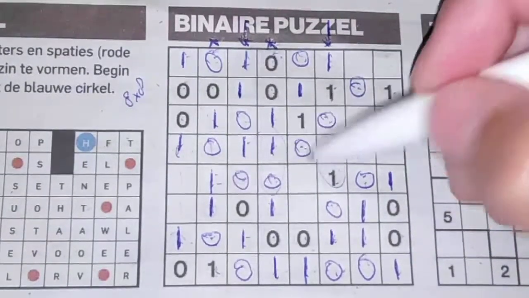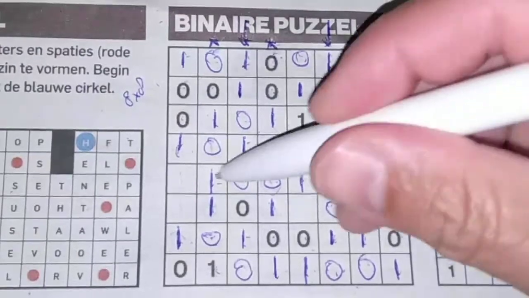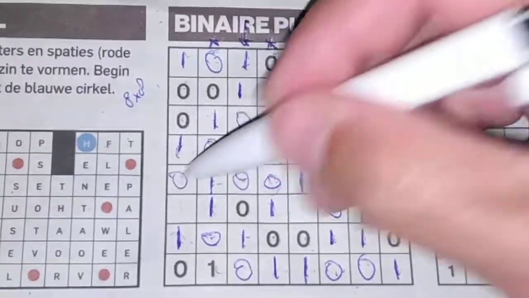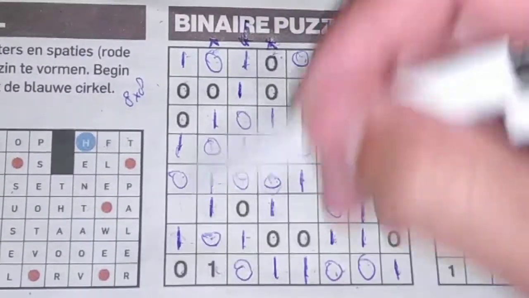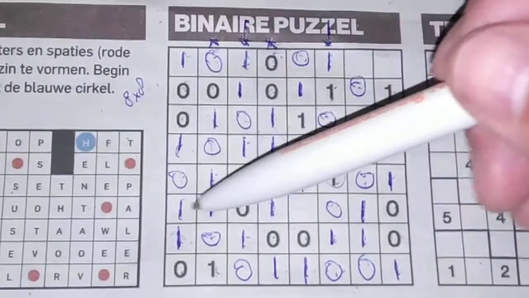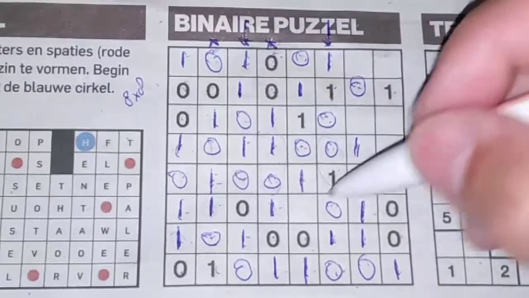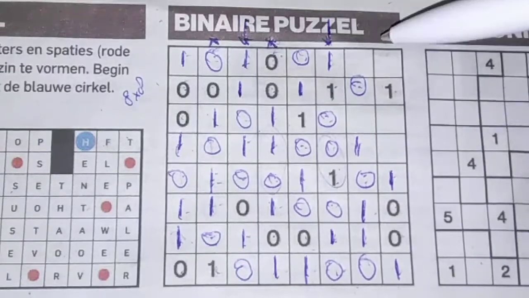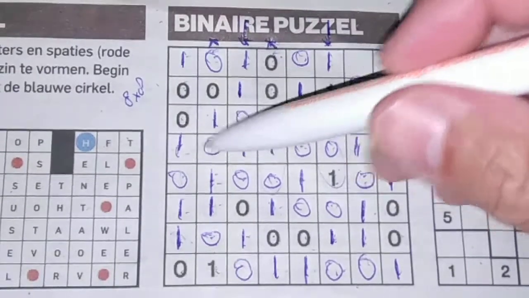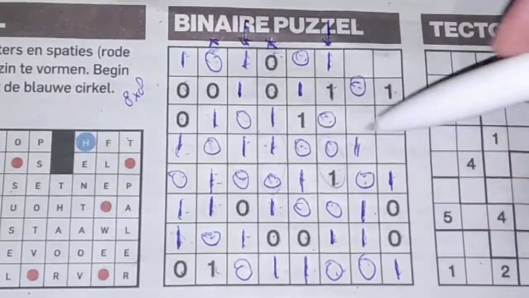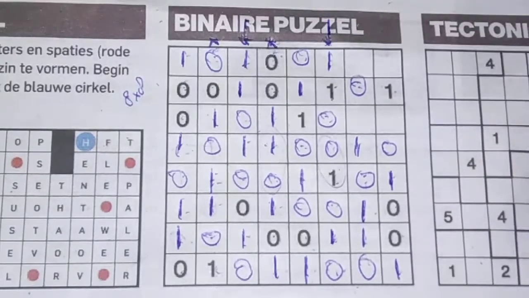Double O here, 1 there, 1. Now we have 4 ones in this row, so the rest are O's. We have now 4 O's, so the rest are 1s. We have now 4 ones, so the rest are O's. We have here 4 ones in this row, so the rest are O's.